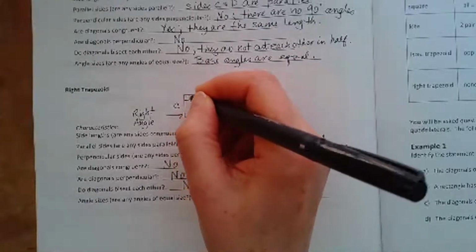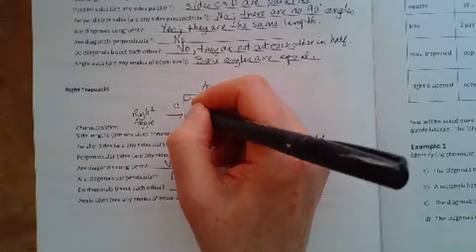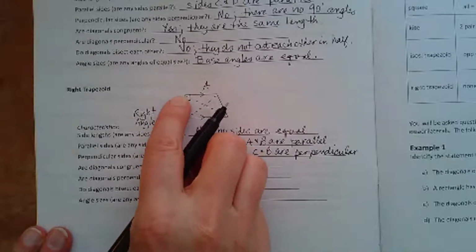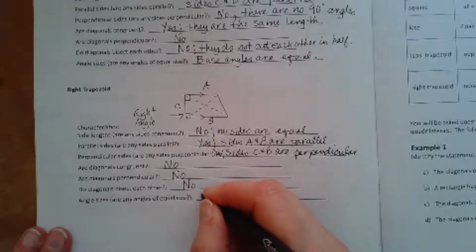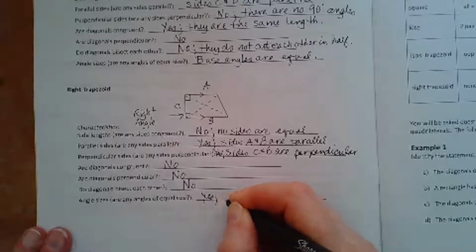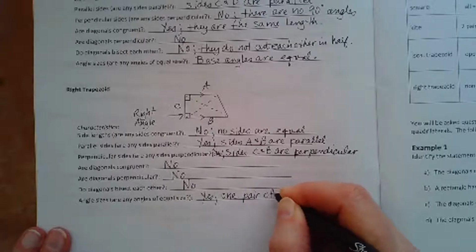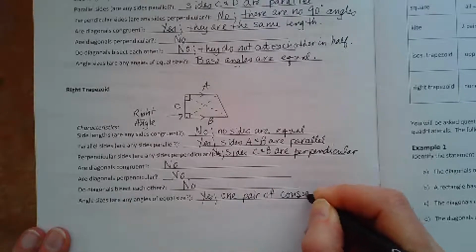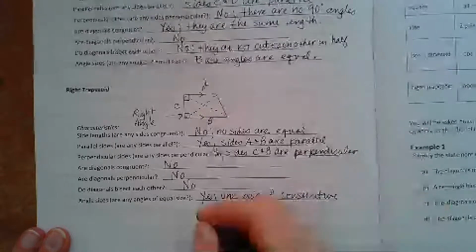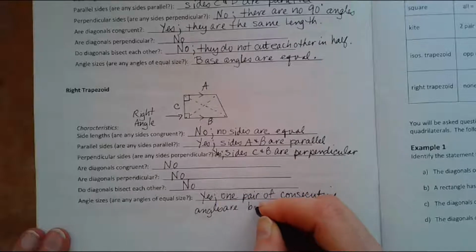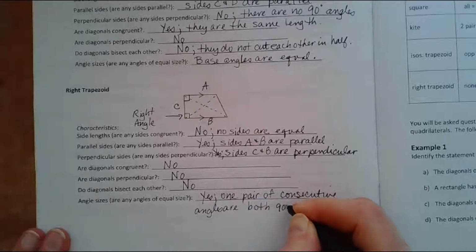Are there any angles of equal size? Well, we've got two. If this is 90 degrees, this would have to be 90 degrees too, right? Because these two sides would be parallel. So one pair of consecutive angles are both 90 degrees.